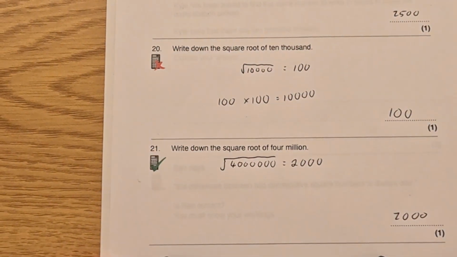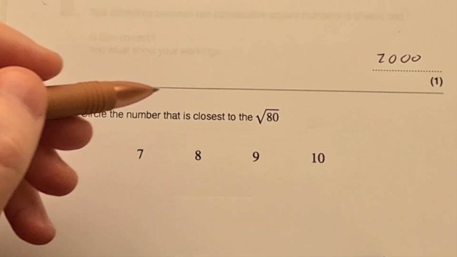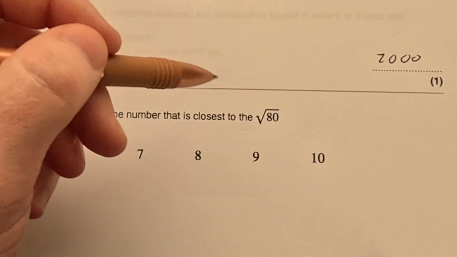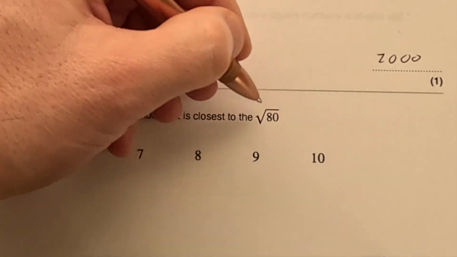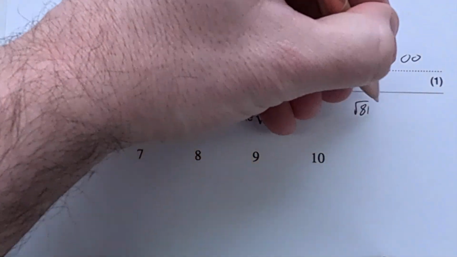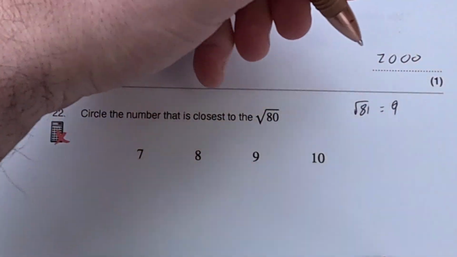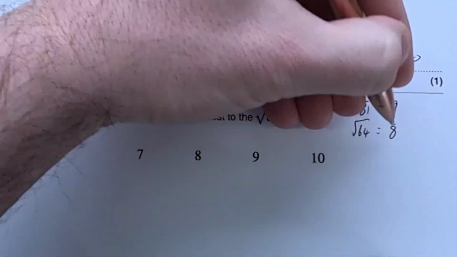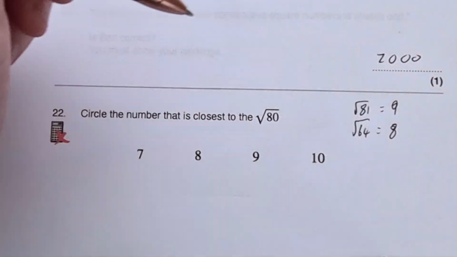Okay, let's look at our next question, question number 22. We've been asked to circle the number that is closest to the square root of 80. So we want to find which of these numbers is closest to the answer of the square root of 80. Let's consider our square numbers. In terms of 80, it's quite close to the square root of 81, which is equal to 9. If we consider the next square number below that, the square root of 64 is equal to 8.